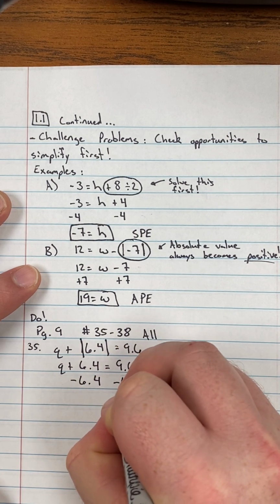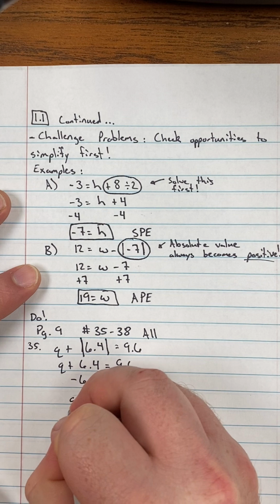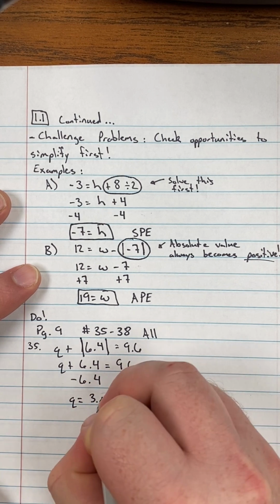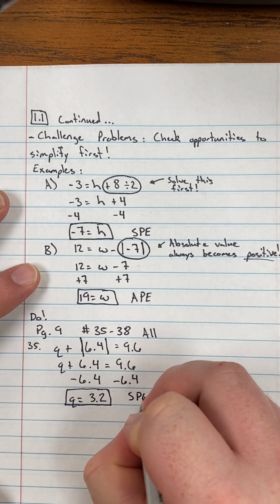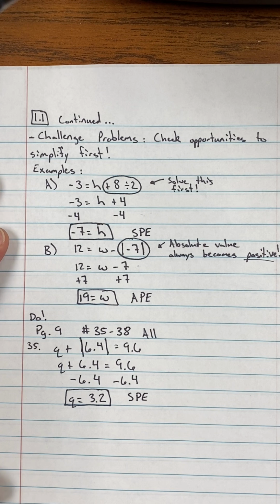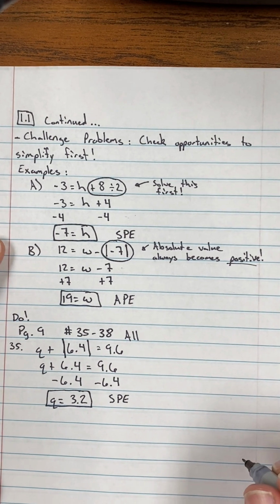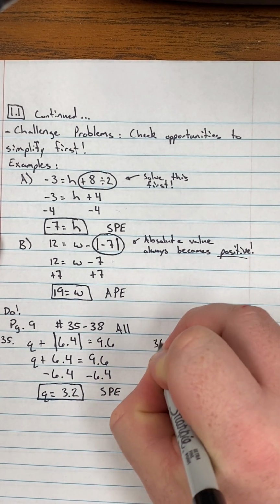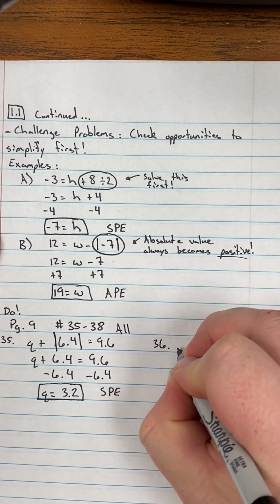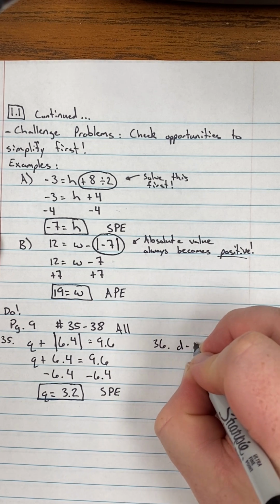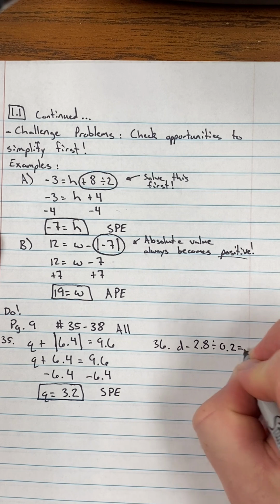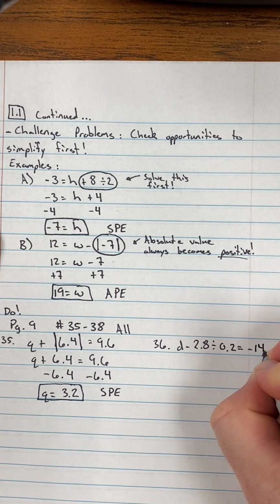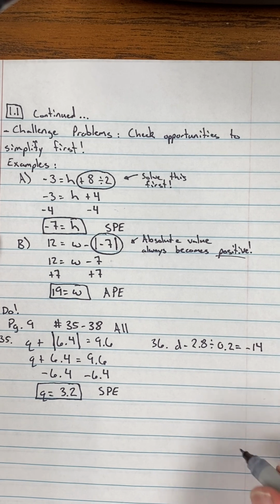Subtract 6.4 from both sides, and I get Q equals 3.2, okay? And then the property we used here was the subtraction property of equality, okay? And then now let's do number 36. I'm trying to see if I have enough room over here. I think I do. Let's do 36. D minus 2.8 divided by 0.2 equals negative 14.